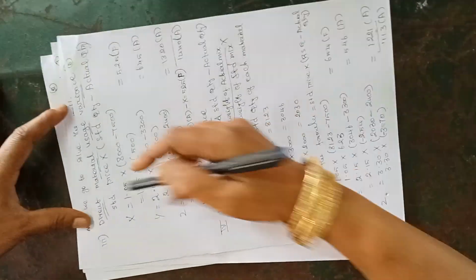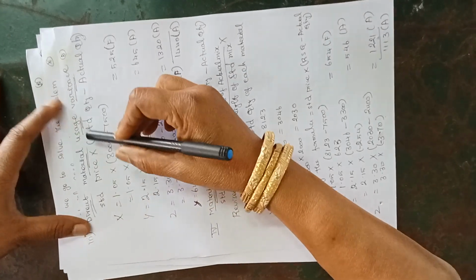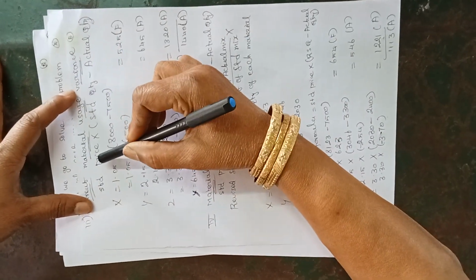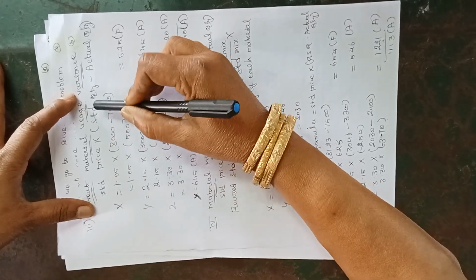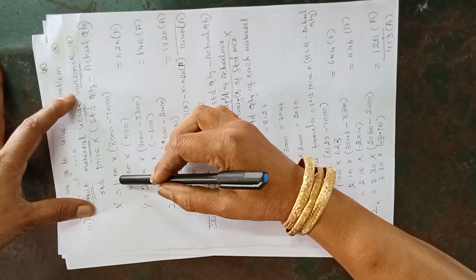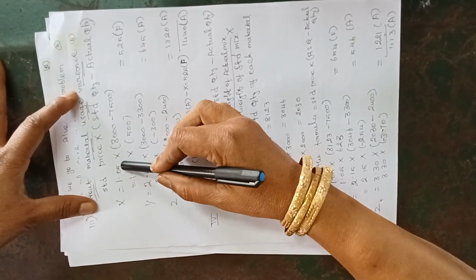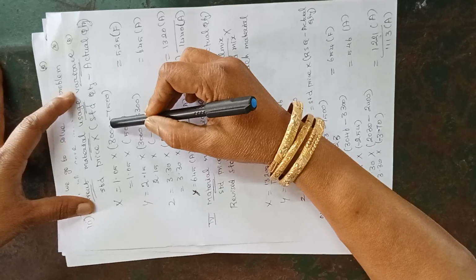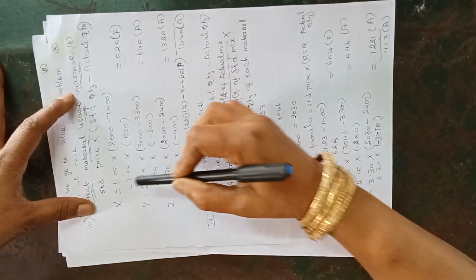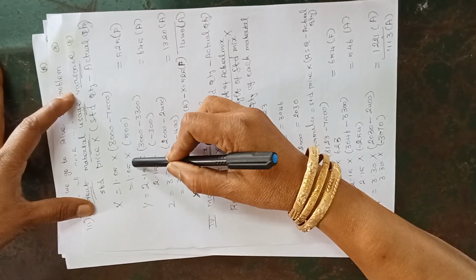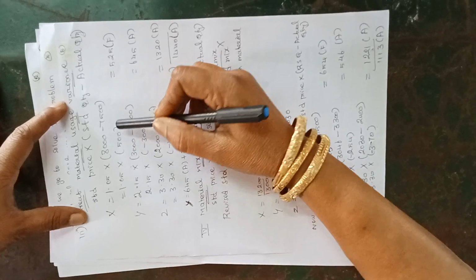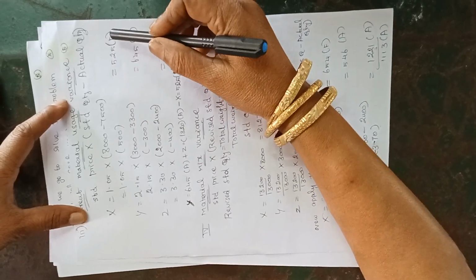Third one, direct material usage variance. Formula: standard price into standard quantity minus actual quantity. X equals standard price 1.05 into standard quantity 8000 minus actual quantity 7500, 1.05 into plus 500 equals 525 favorable.